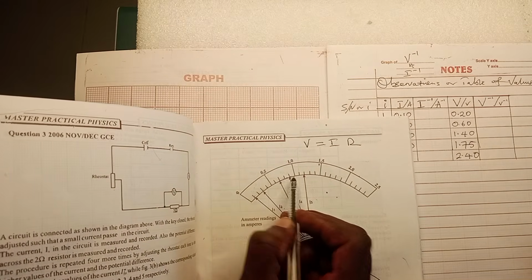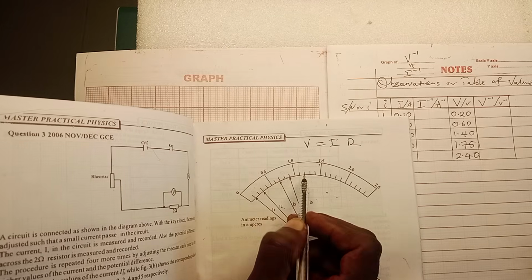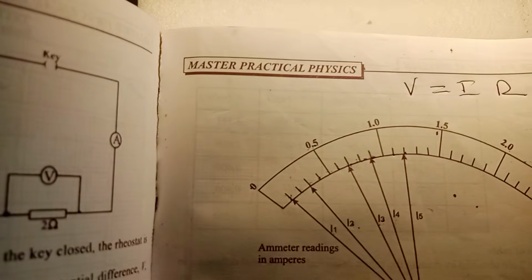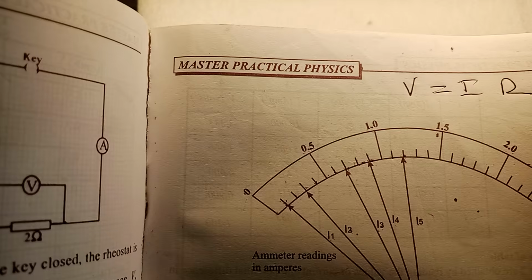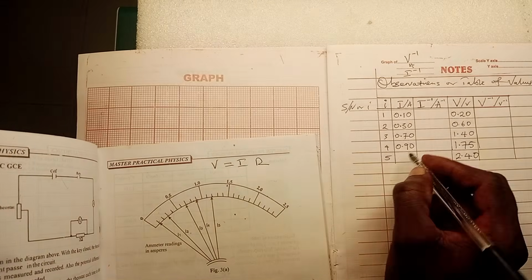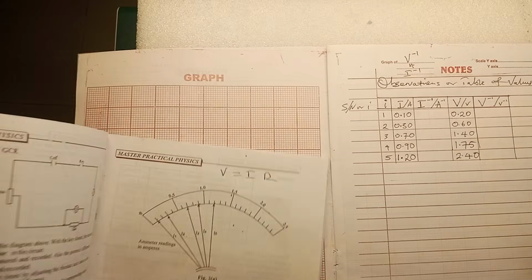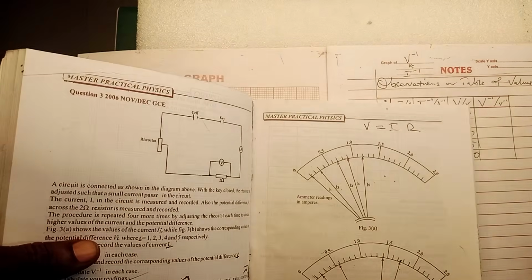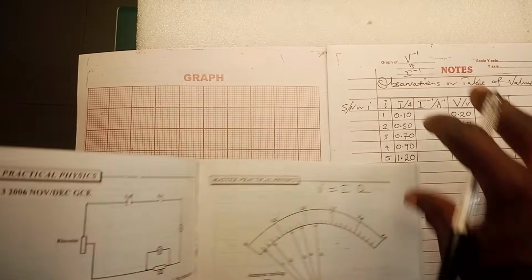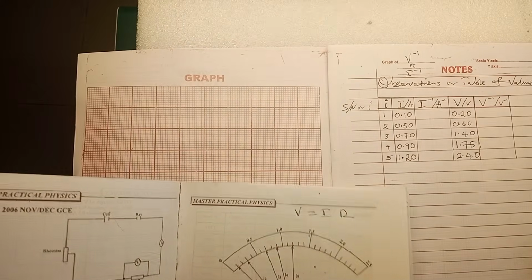This is 1, 1.1, 1.2. So record 1.20. So we are done transferring these values into the table of values.